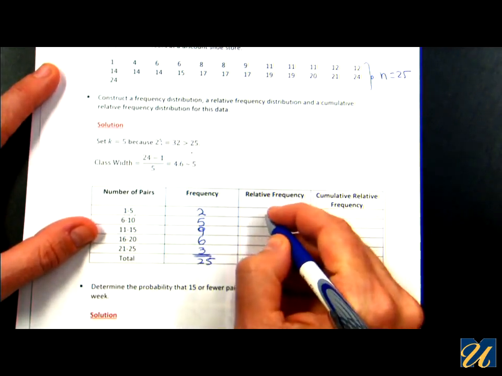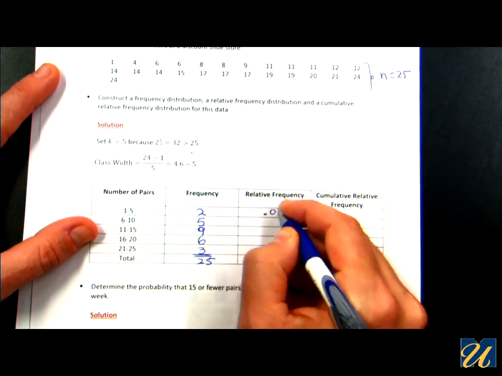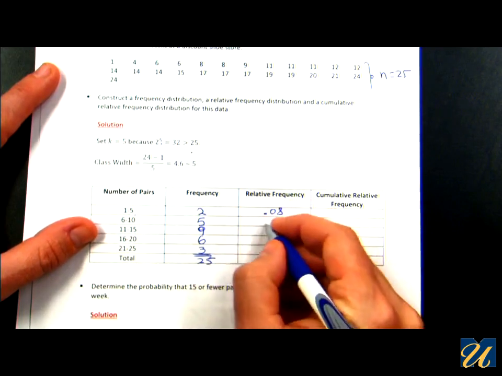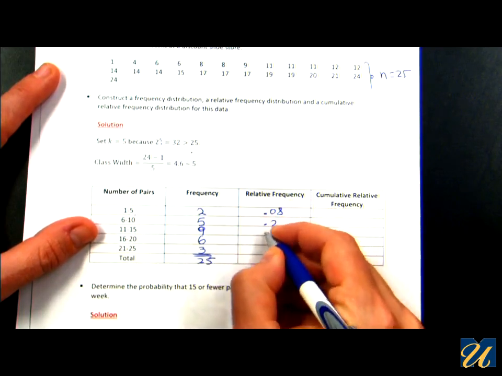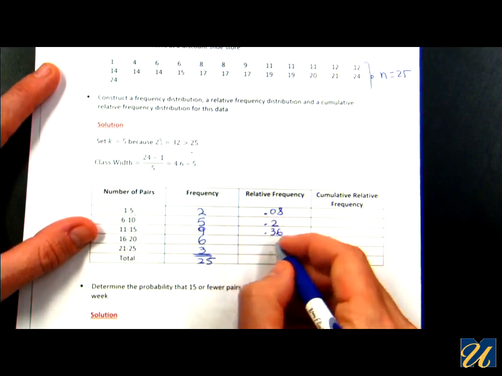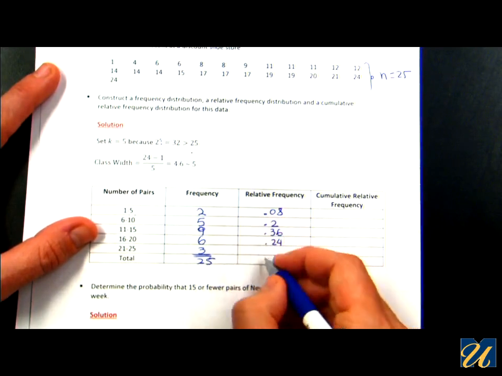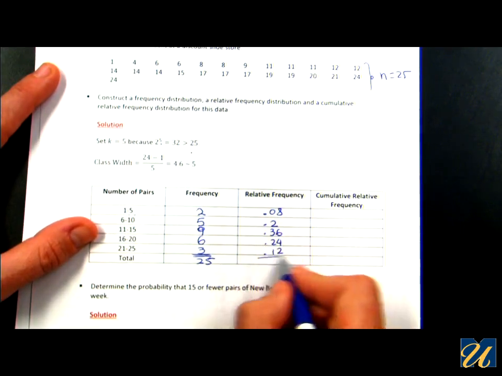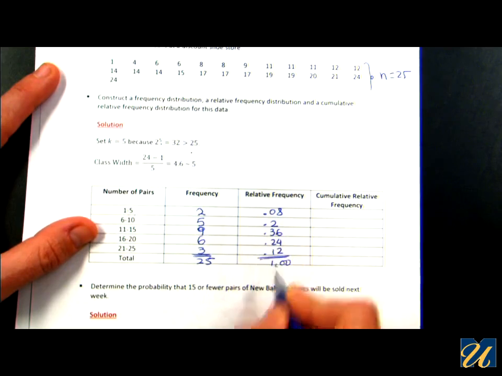So this is going to be 2 over 25, 0.08, 5 over 25, 0.2, 0.36, 0.24, 0.12, for a total of 1.